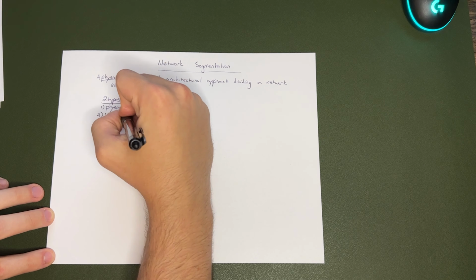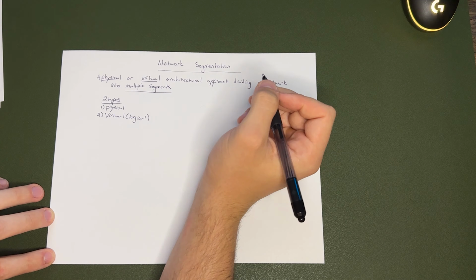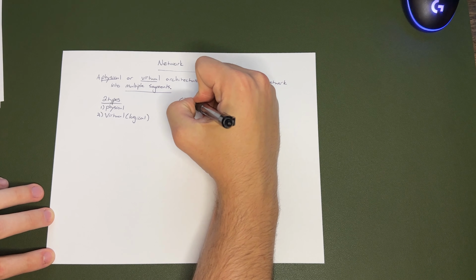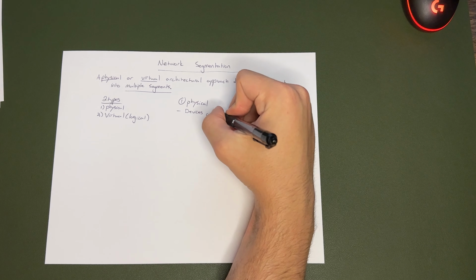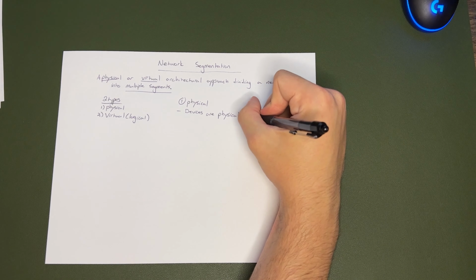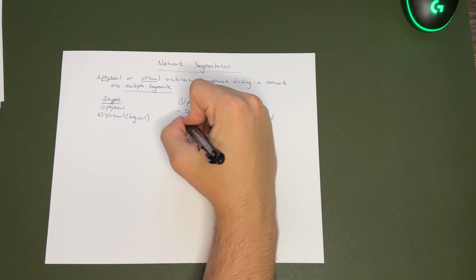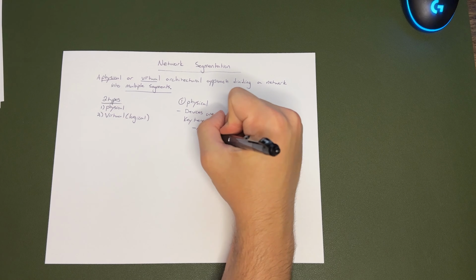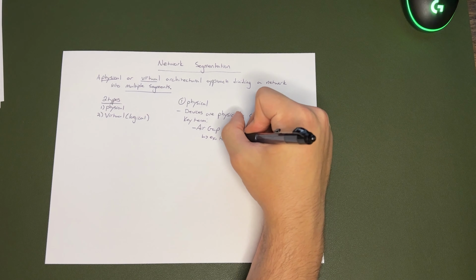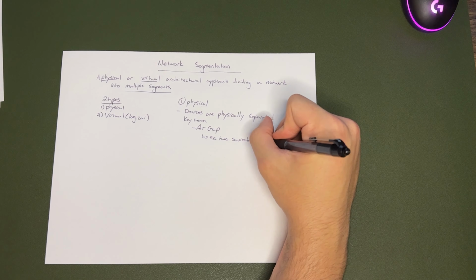After writing down the basic definition of network segmentation and highlighting the key terms, I then went into writing out what physical network segmentation is in the ways that best helped me understand. I wrote down a key term within physical segmentation, which is air gapping. I then drew a diagram to better explain in a visual way what that air gap is.